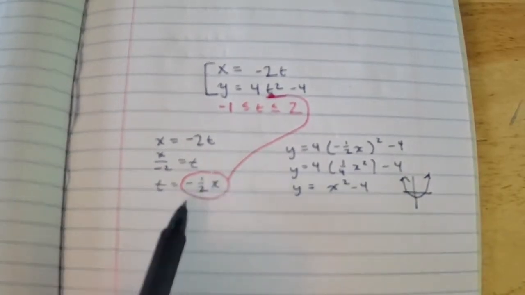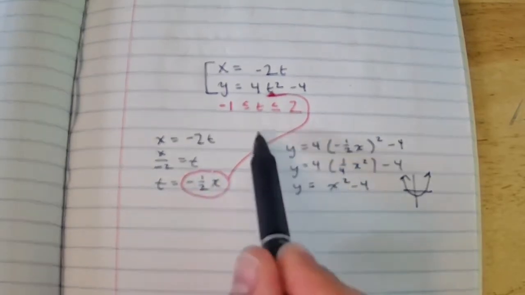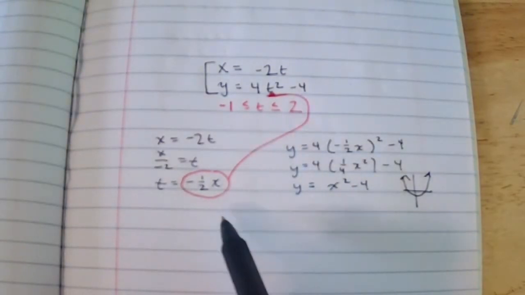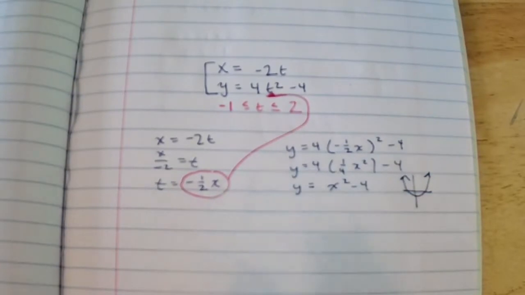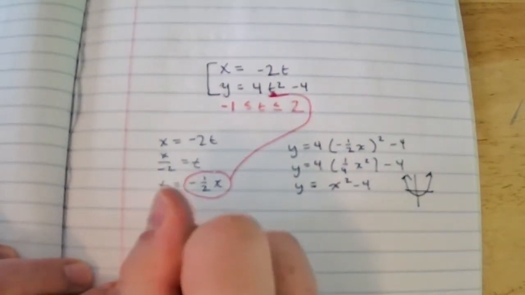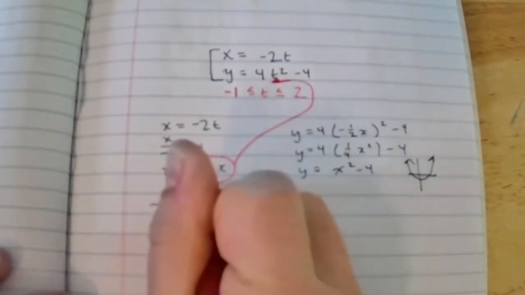We've already solved for t in terms of x, so all we need to do is substitute this into the t for the domain. This is kind of a separate thing that we'll do. Let me rewrite the domain as negative 1 less than or equal to t less than or equal to 2, and I'm going to make the substitution right here.